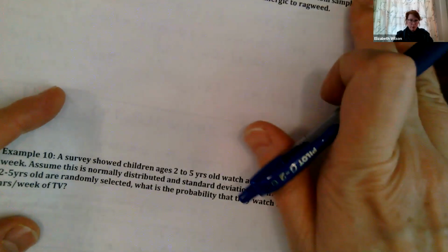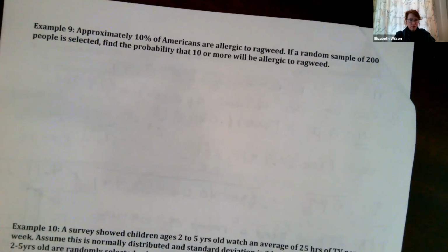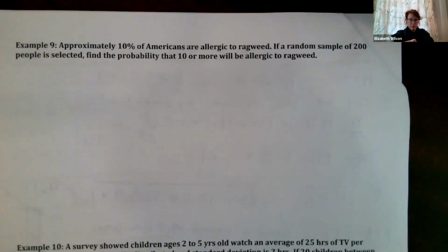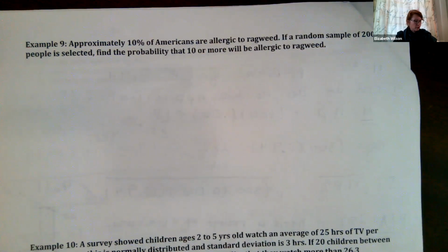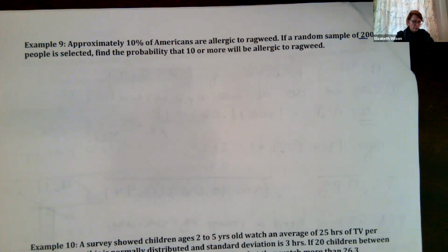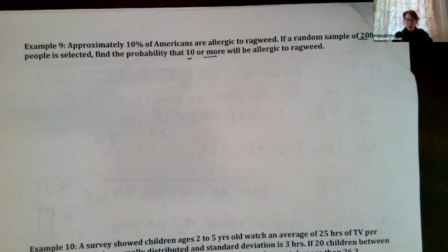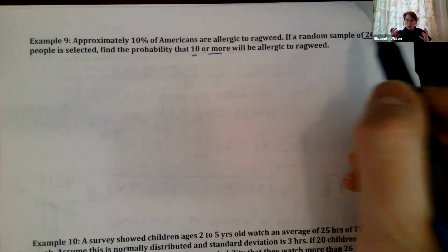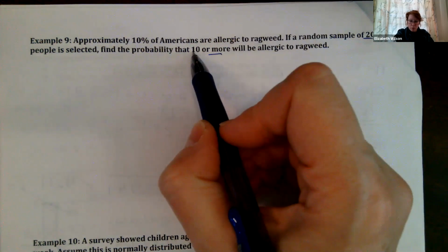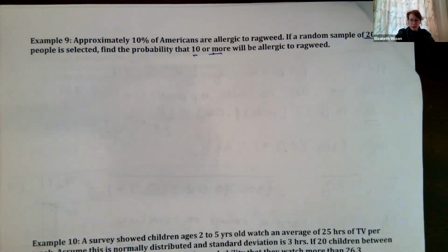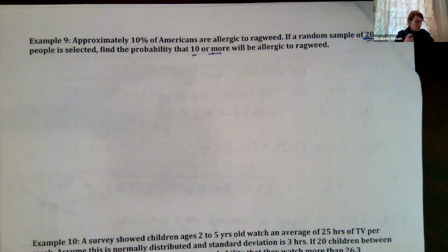Okay, good. All right, so example 9. Example 9 says, approximately 10% of Americans are allergic to ragweed. If a random sample of 200 people is selected, find the probability that 10 or more will be allergic to ragweed. So as we're reading these questions, we're starting to deconstruct what's being said so that we can say, okay, 10 or more, that's different than exactly. And this is going to give us our n value. This is going to help us give us our probabilities.